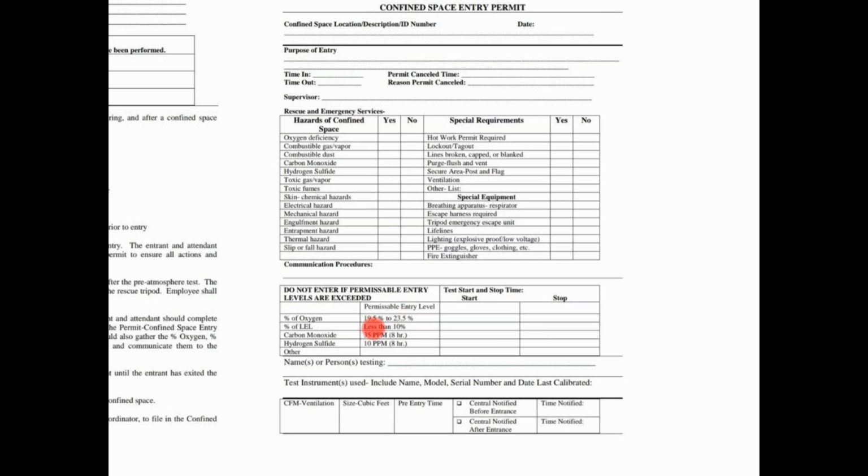Then if the lower explosive limit is less than 10%, it is an okay condition. If carbon monoxide is present in that area, but the level is less than 35 ppm for 8 hours, that is the time weighted average, then it is okay, otherwise the work is not permitted for that person. Then H2S, which I talked about in the previous work permit systems, that is hydrogen sulfide, has a 10 ppm maximum permissible limit for 8 hours.